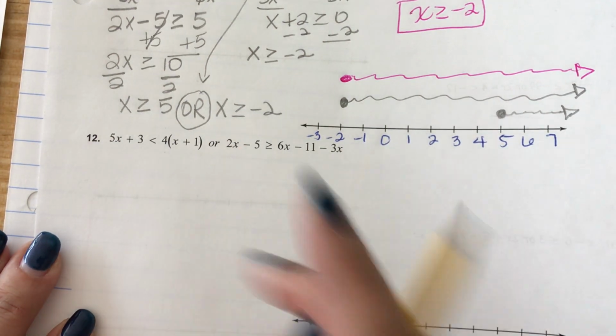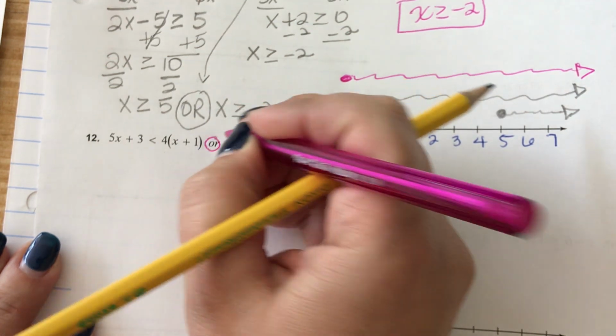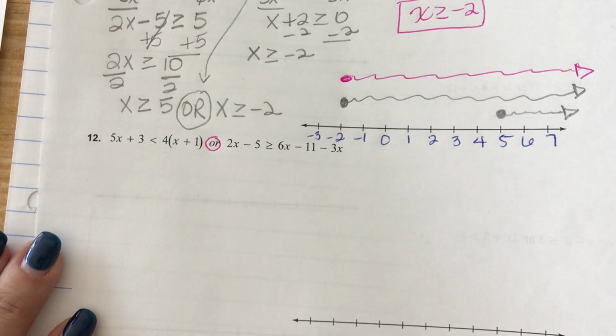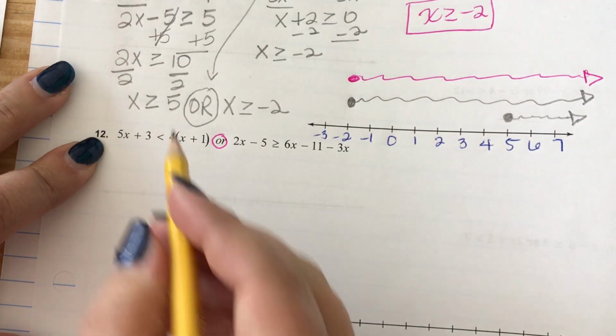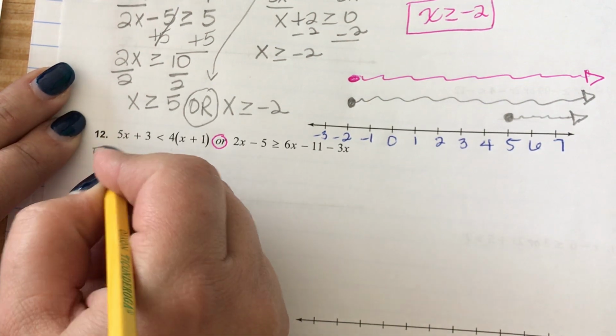Same thing. Here's our or statement. Identify that guy there because it tells us what kind of compound inequality it's going to be, and then also kind of separates this long string of stuff. So let's simplify here on the left side. 5x plus 3, nothing we can do there.